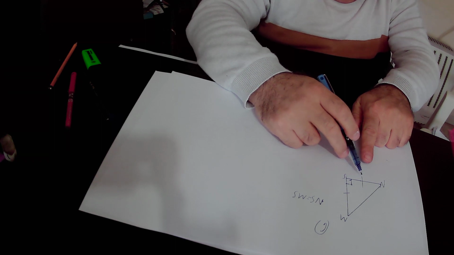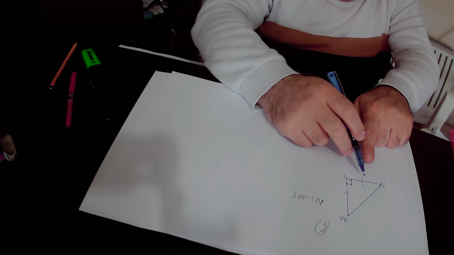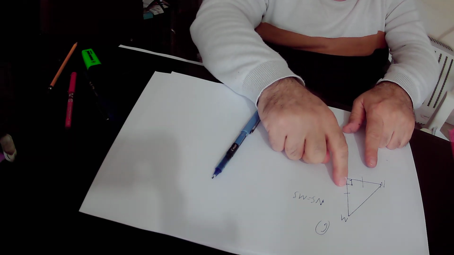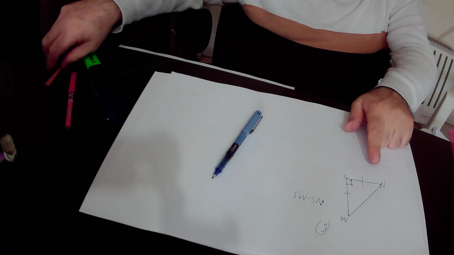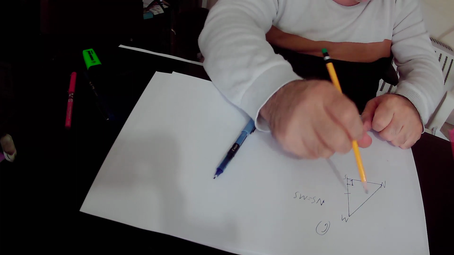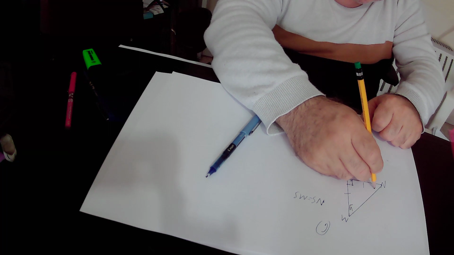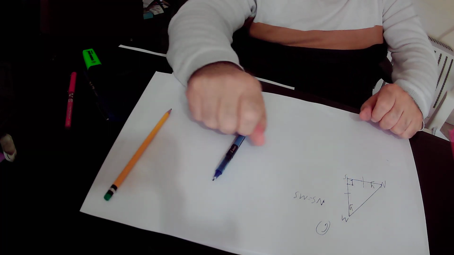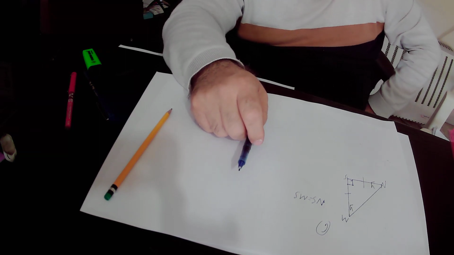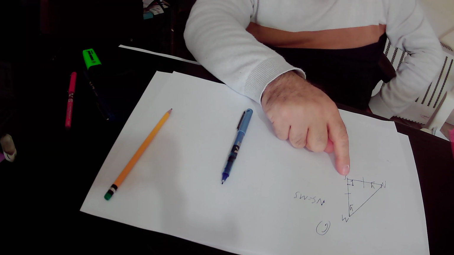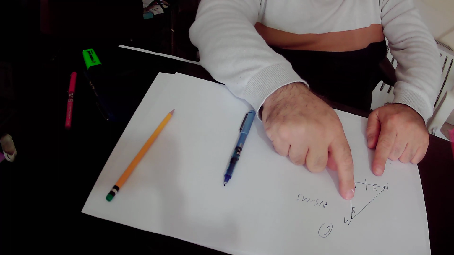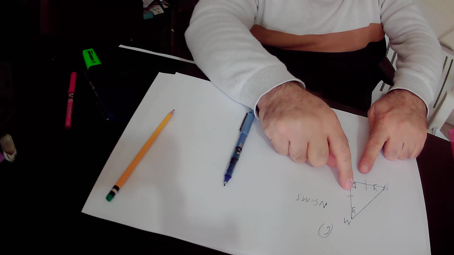So NS equals MS. So in front of those two sides that are equal to each other, there are equal angles. So those two angles must be equal to each other. So if this angle is y, then this angle will also be equal to y. But we know that the sum of the angles in any triangle is equal to 180 degrees. So this angle is the right angle, it equals 90 degrees. So the other two angles must sum to 90 degrees in order to complete the sum of the angles in this triangle to 180 degrees.